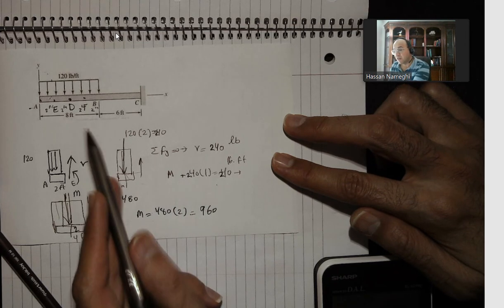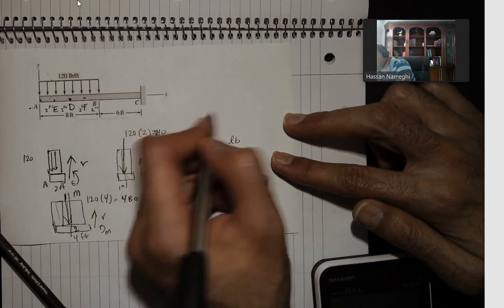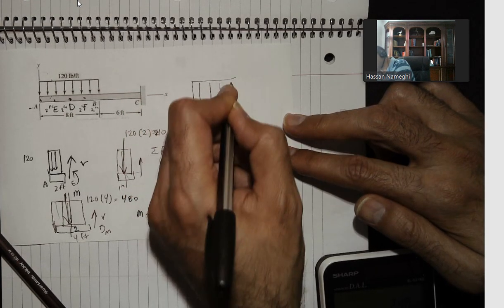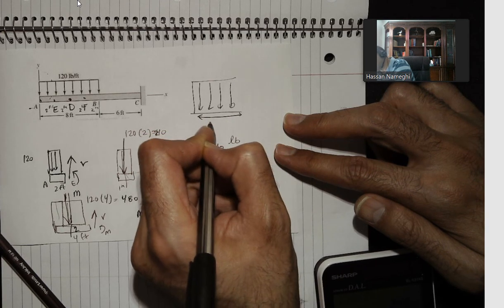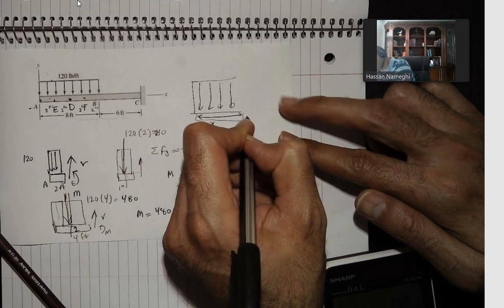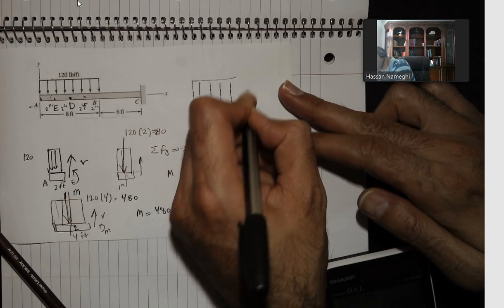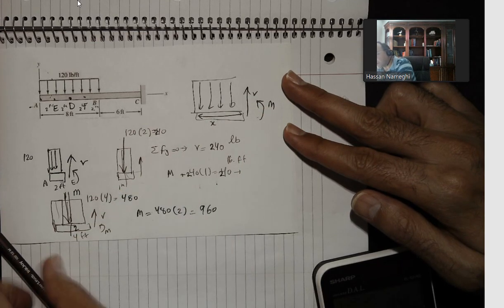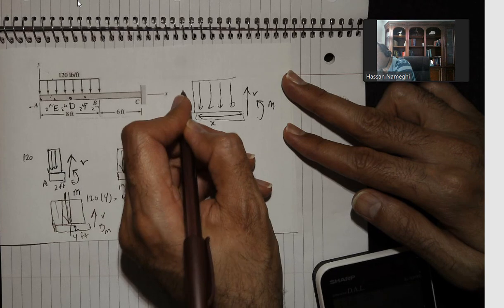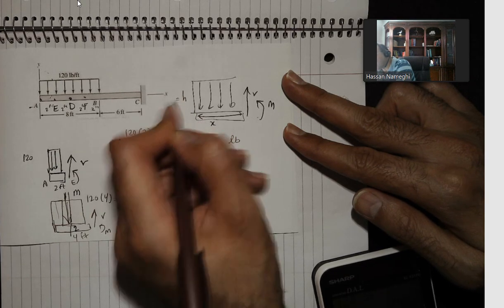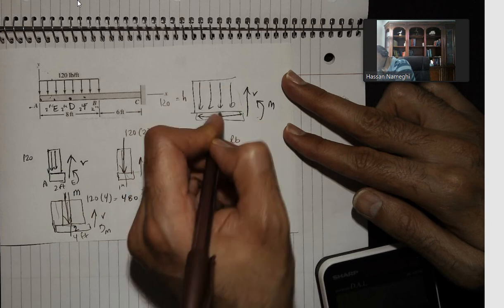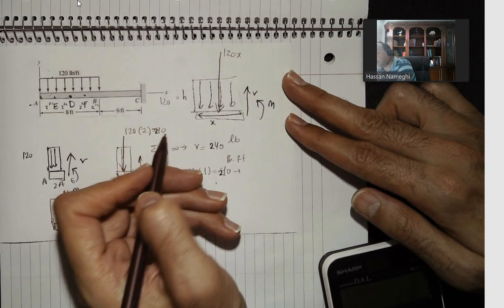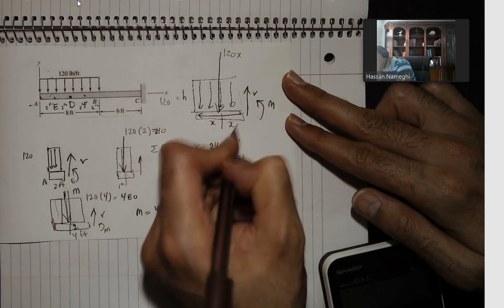That's where I can just use a different method. In this method, I'm going to just assume this distance is X. If I have the load like this, and this distance down here is X, we have a force V like this and a moment like that. If I want to replace this force, the height of it in this case is 120. So I can replace this with 120x, and the distance from here is half x.